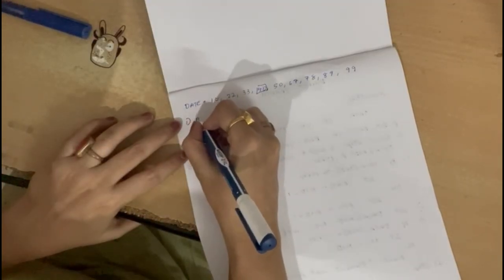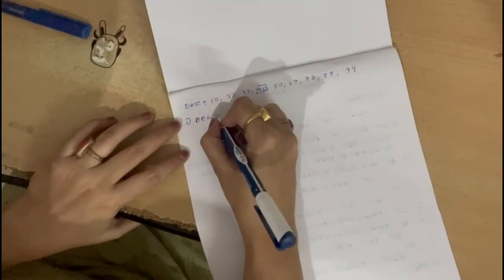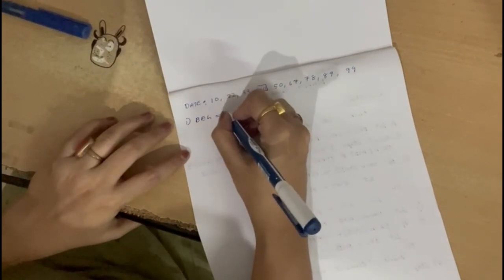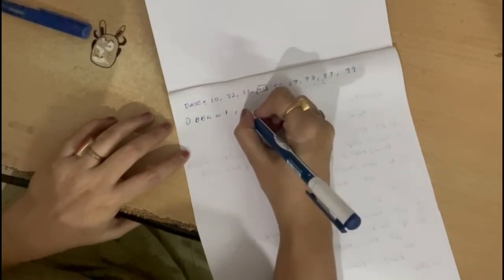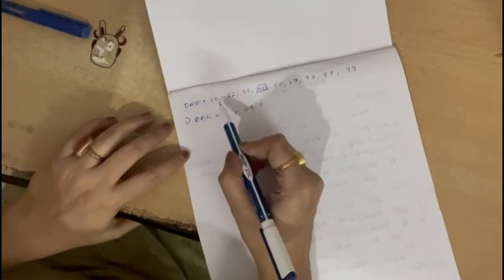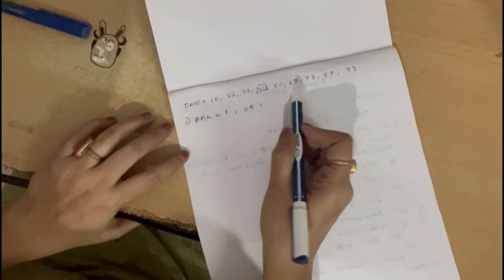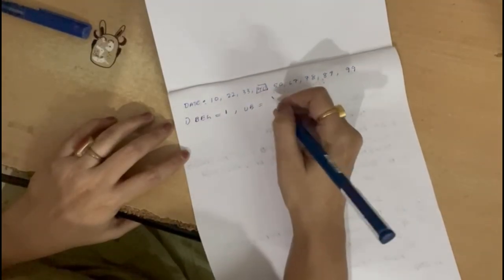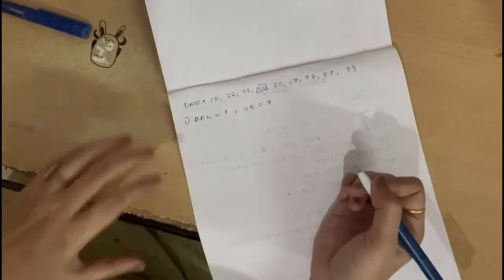What will be beg if we follow the algorithm? Beg is equal to 1, we start from index 1, and end, the upper bound, will be equal to 9.